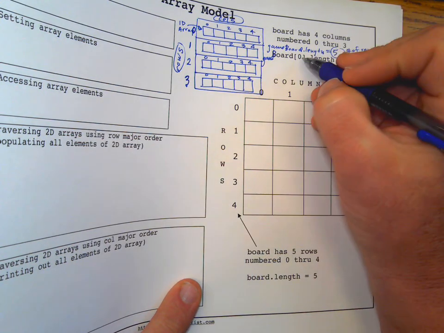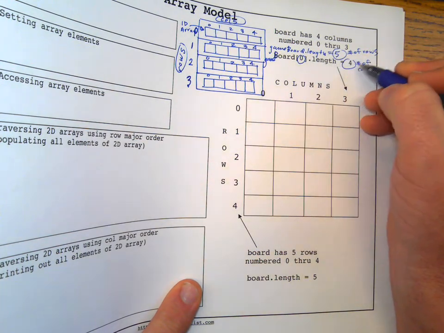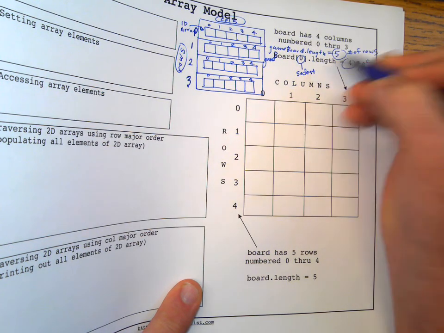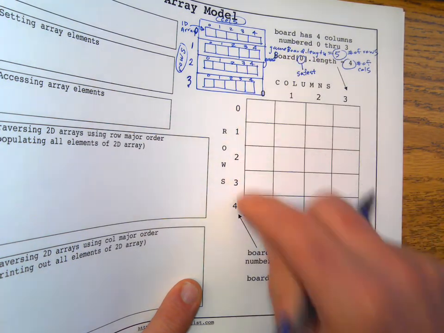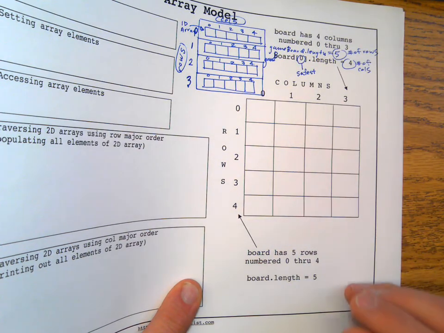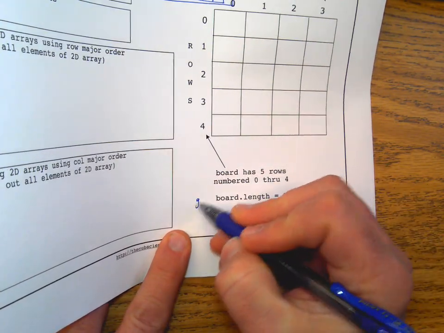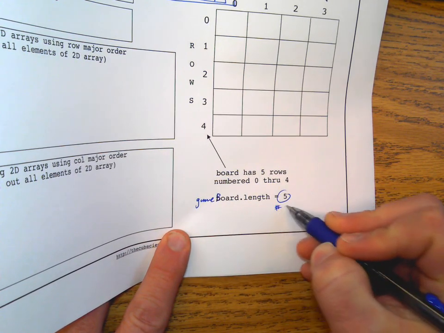Now you could put any one of these rows in. You could put 1, 2, 3, or 4 in here, and then do dot length. They should all give the same thing, but putting 0 in is the safest, because what if you don't know how many rows it has? It should have at least one row if it exists, right? So putting 0 in, even though we could put any of these in, is the safest. It also just seems simple. So the board has 5 rows, number 0 through 4. Game board dot length is going to give you 5, the number of rows.